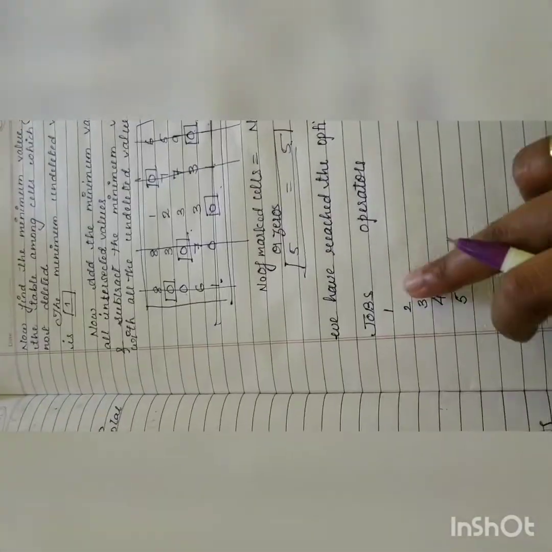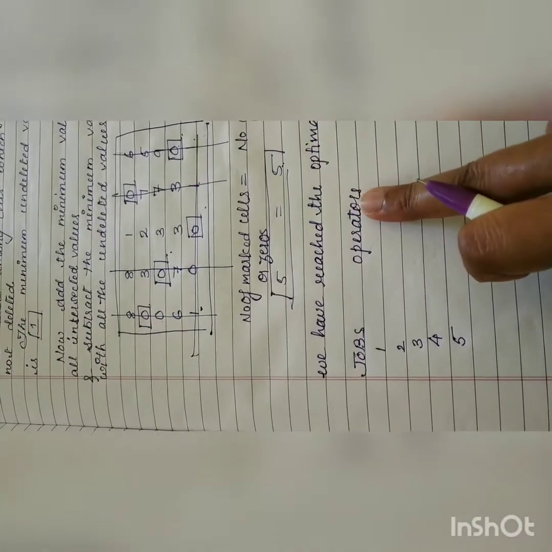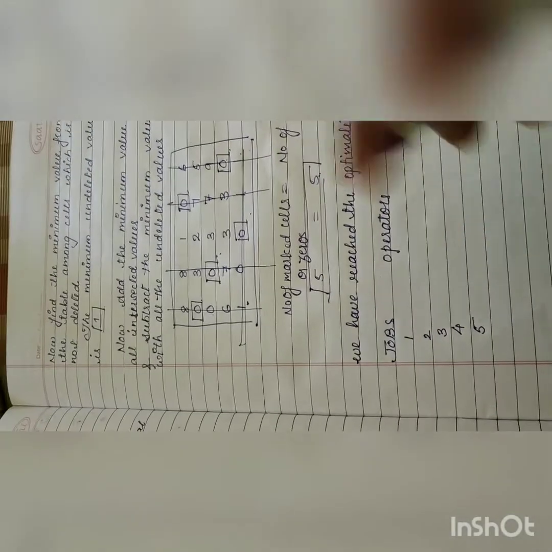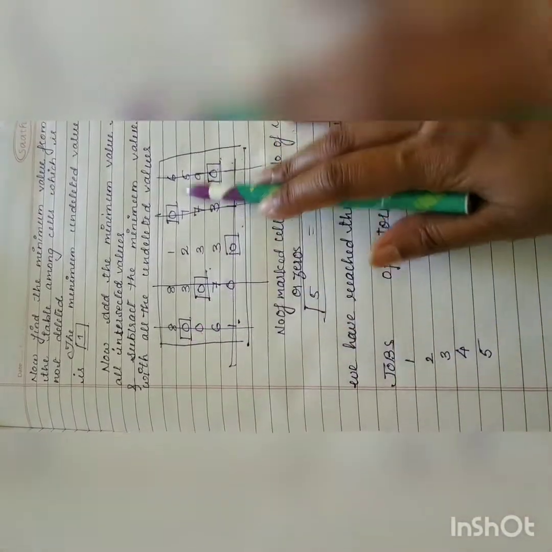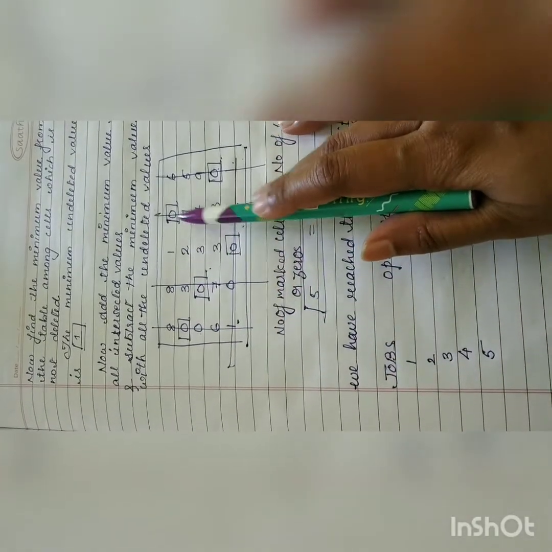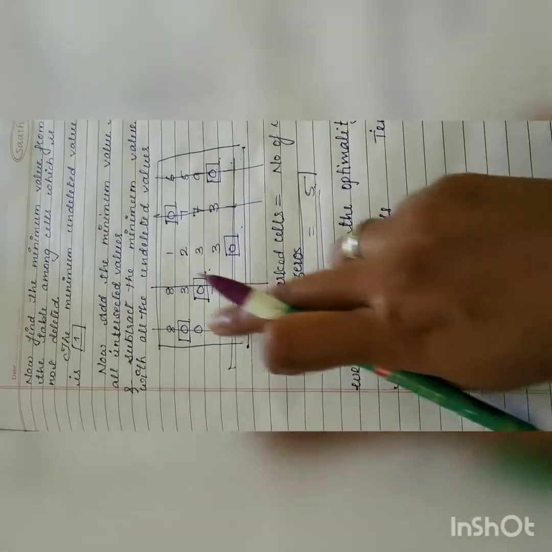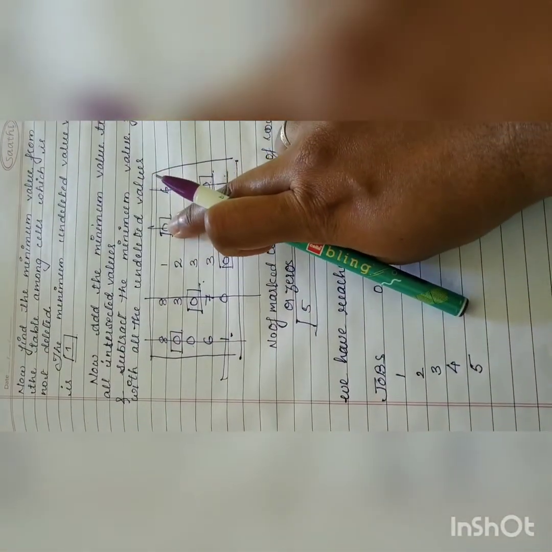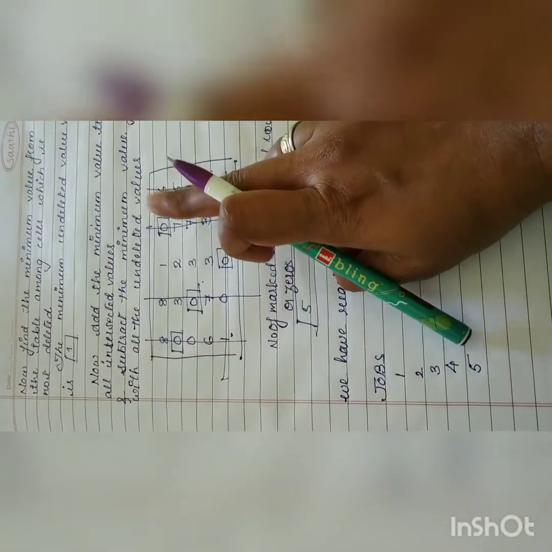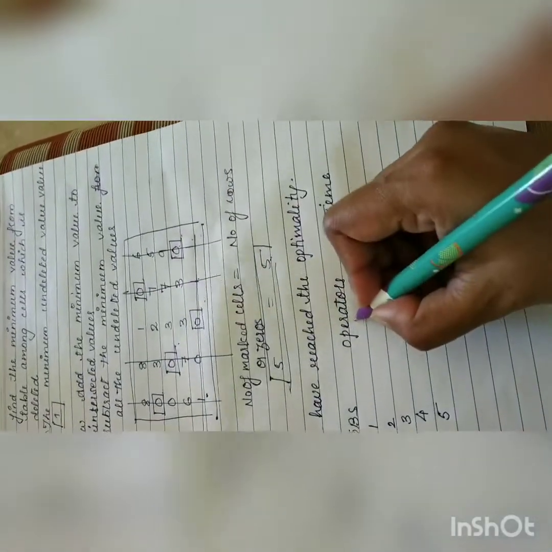So we have 5 rows. Now what about the operators? Operators will be the marked cells. Tell me in which column and which row the marked cell is there. For the first row, the marked cell is at position number 4. First column, second column, third column and fourth column. So the marked cell at the first row is at the fourth column. So I'll write 4.